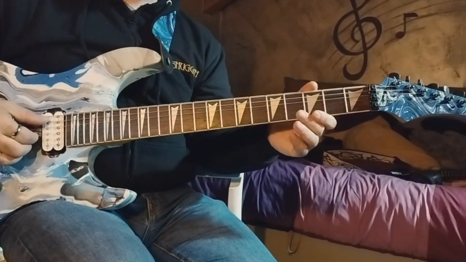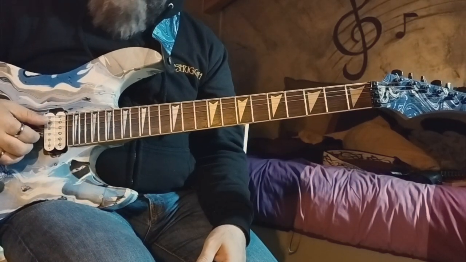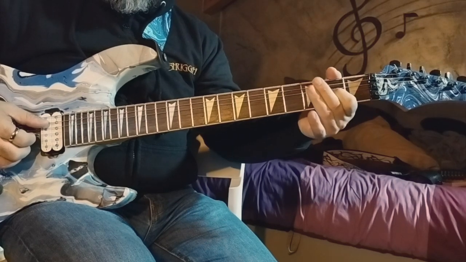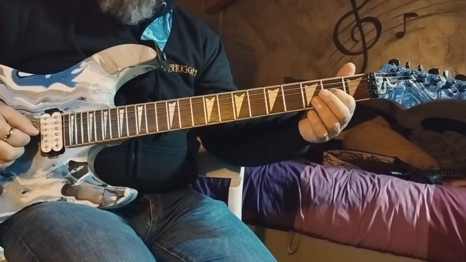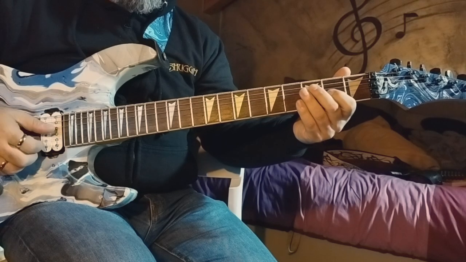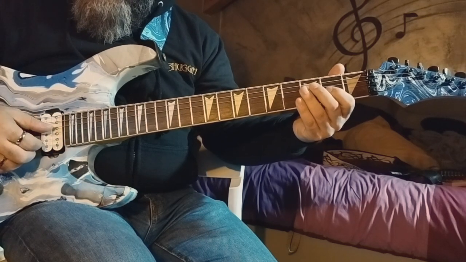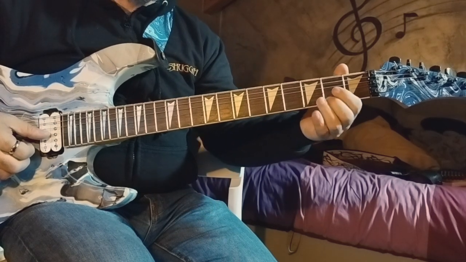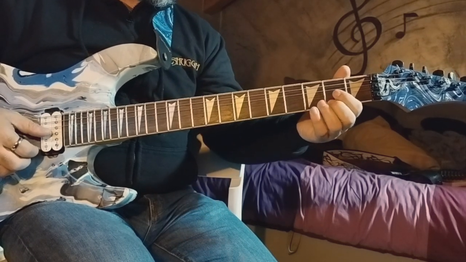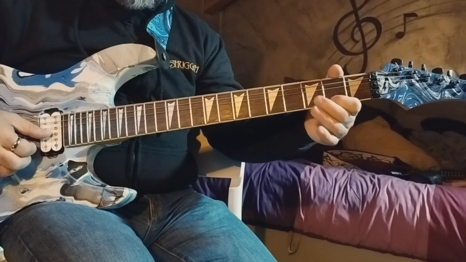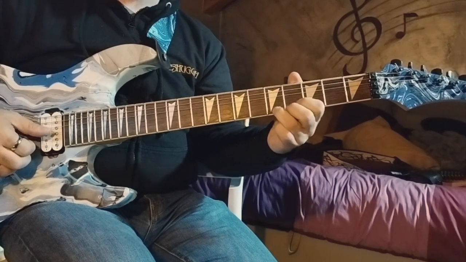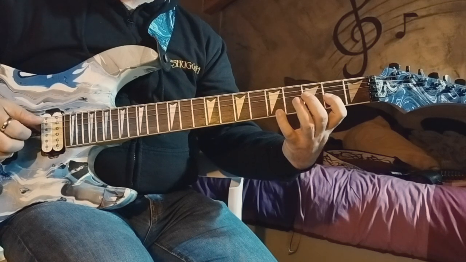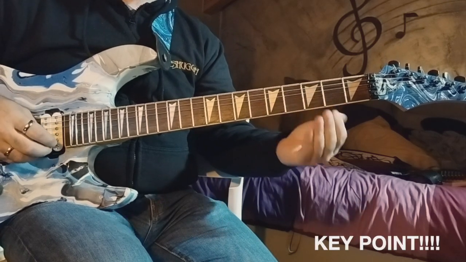Let's say that we want to find the A note on the G string. We have to go up 1 tone, so skip 1 string, 1 tone or 2 frets, then skip 1 string again. Here we have a G, and then F sharp, G, up 1 tone, we have A. So this is the important thing.